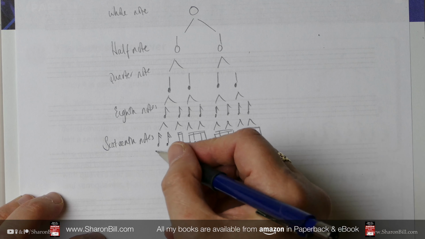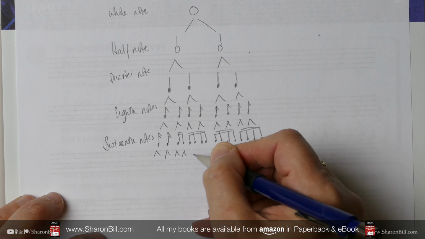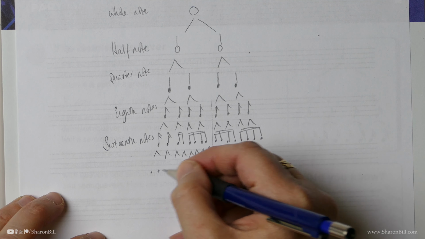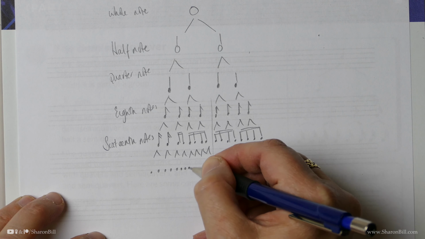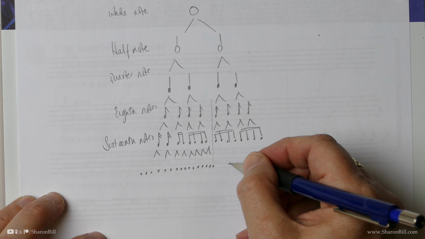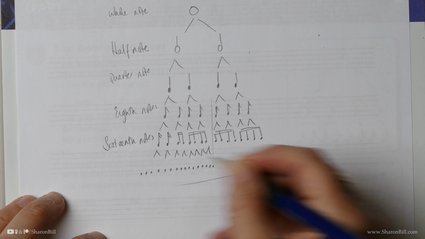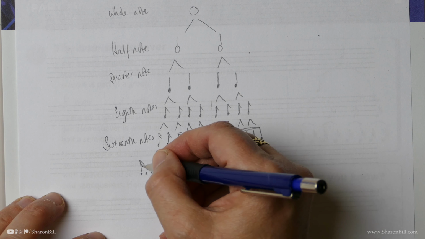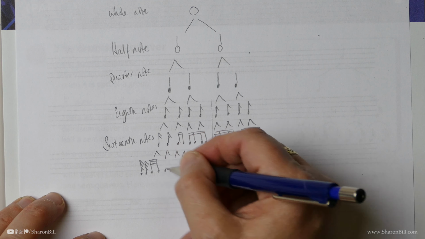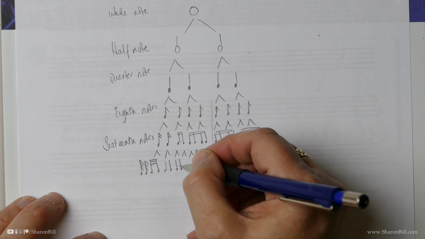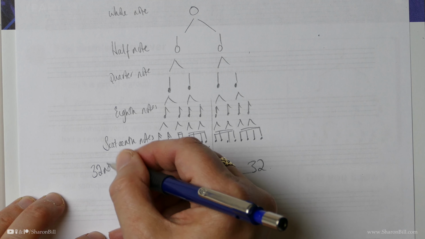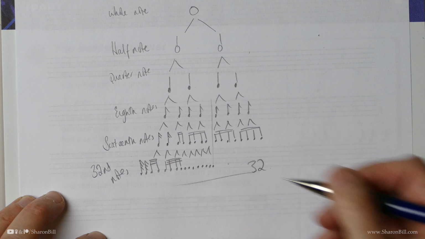And then, if we divide again, I'm going to run out of space. So here, 1, 2, 3. There'll be 16 there and 16 here. There will be 32 in total of the demisemiquavers, which each have 3 arms, which can look like this, or like this, and so on. And these are 30-second notes, or demisemiquavers.